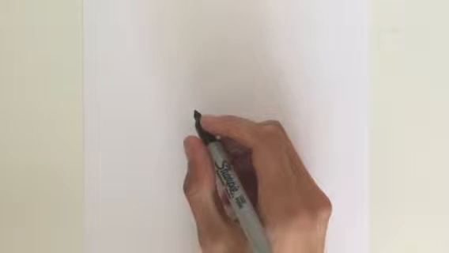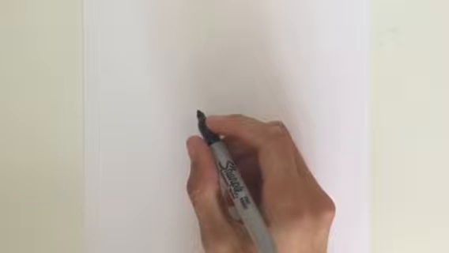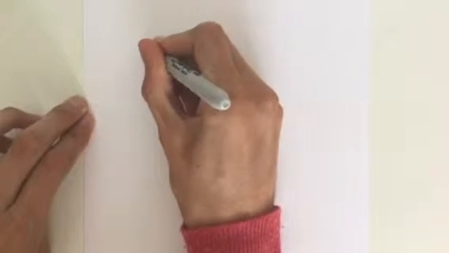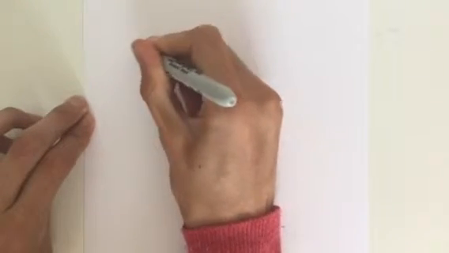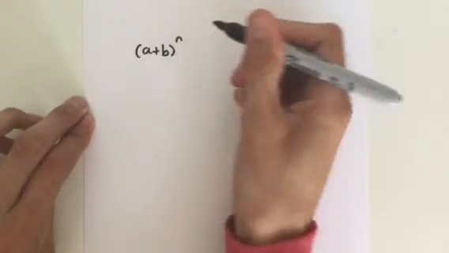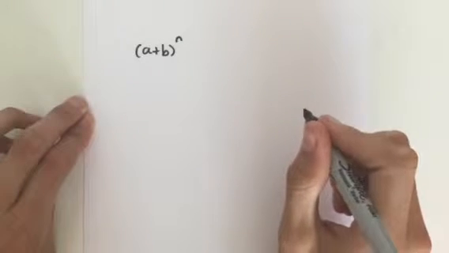Today we are going to look at binomial expansion, which is of course a method for expanding binomials. It is very useful when we come across binomials with higher powers than 2 or 3, for instance 7, 8 or even 20. A binomial takes the form a plus b, and we're going to raise it to the power n, where n is a positive integer.